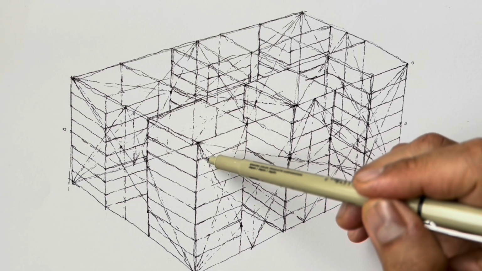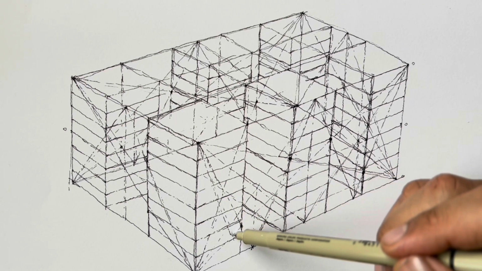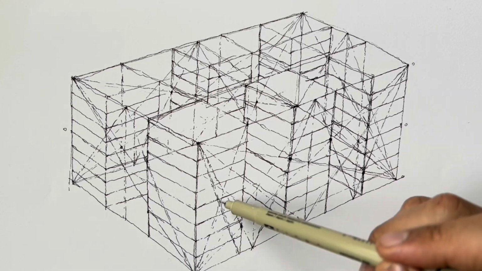And of course, again, I'm going to divide the facade of each building block into 3. The same technique, repeat, find the first center point.